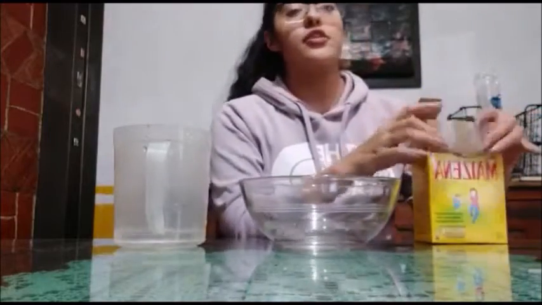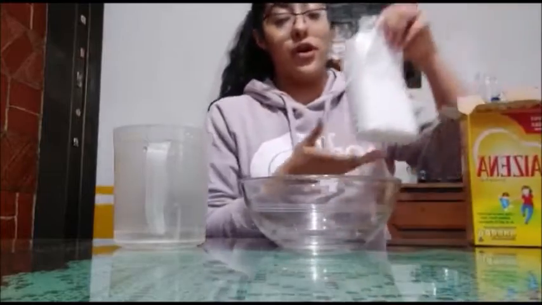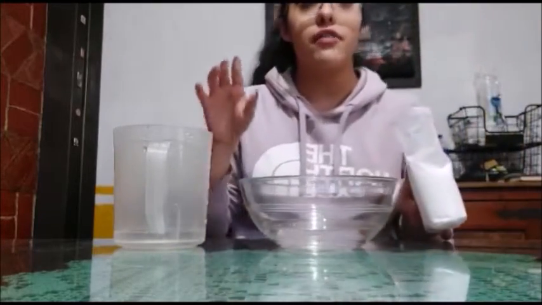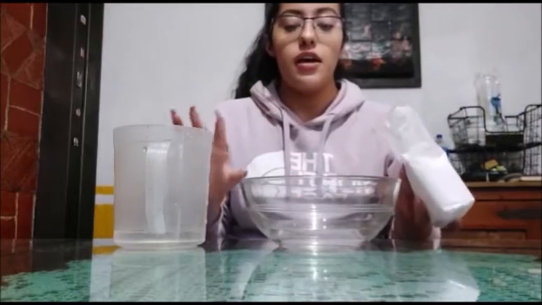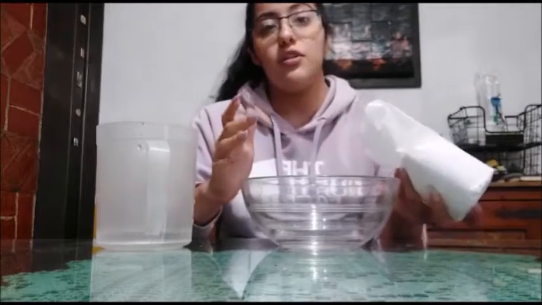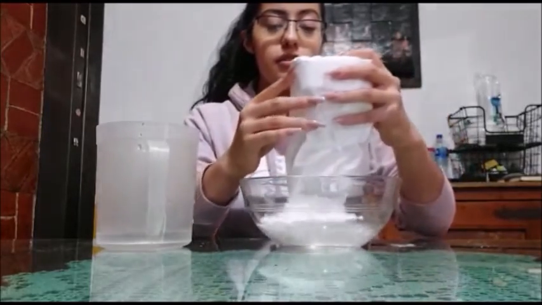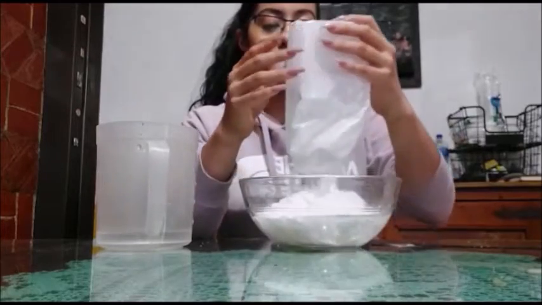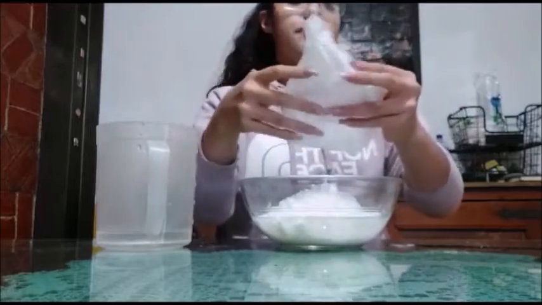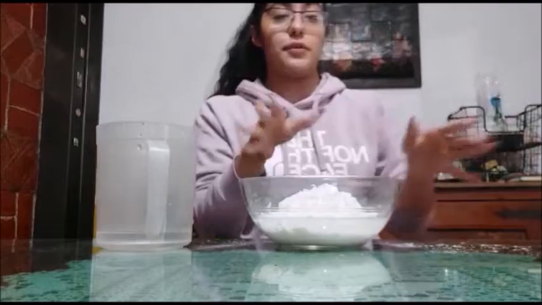Then we're going to add all the cornstarch to the water. Don't use more than 1 cup and a half because then the mix is going to be so liquid and it won't work, okay? So let's add this. And we're going to clean it.